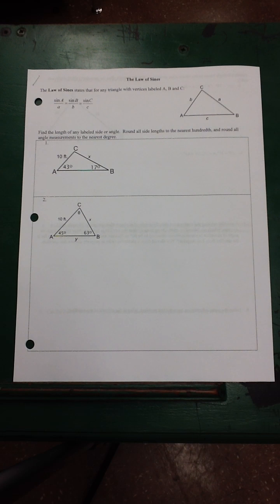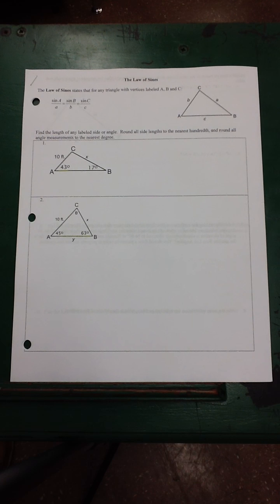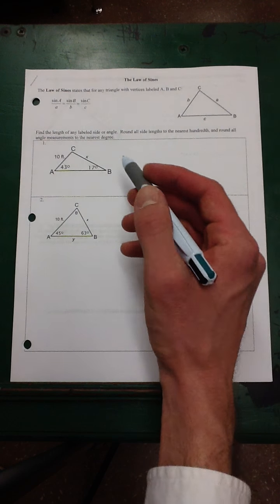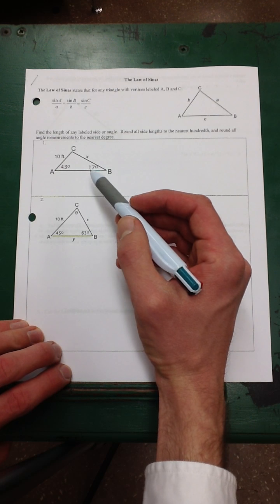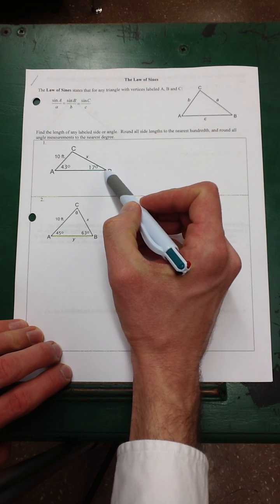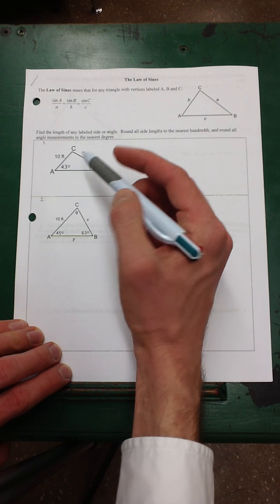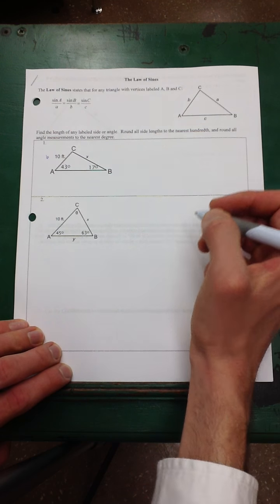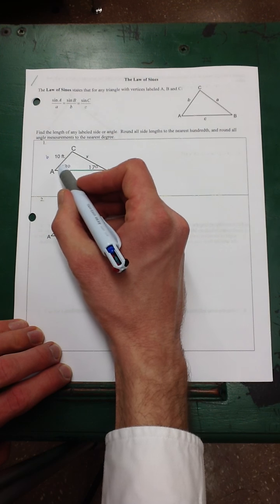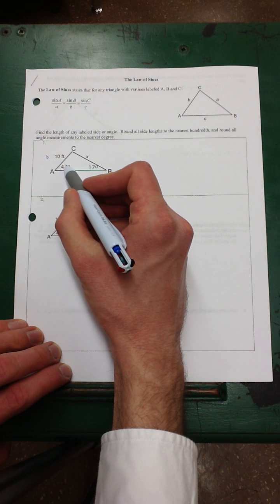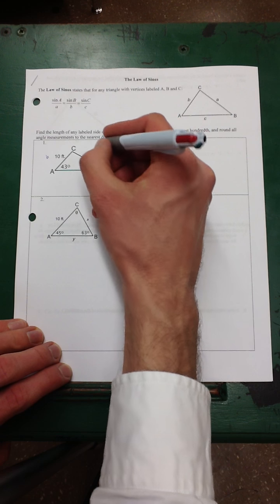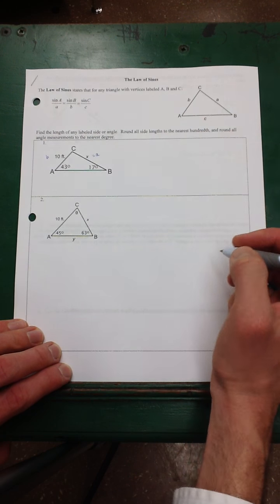Okay, let's use the law of sines for number one. Find the length of any labeled side or angle, and round all side lengths to the nearest hundredth. Round all angle measurements to the nearest degree. So here we go. For number one, let me point out what we do have. We do know big B is 17 degrees. We also know the side across from it, which must be little b. We know big A is 43, but what we're looking for is this x right here, which is the same thing as little a.